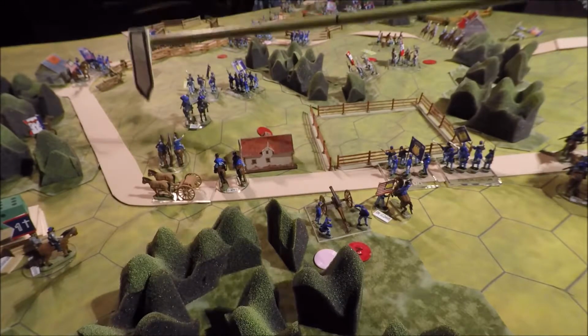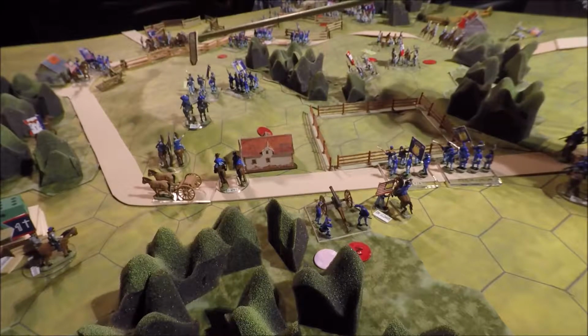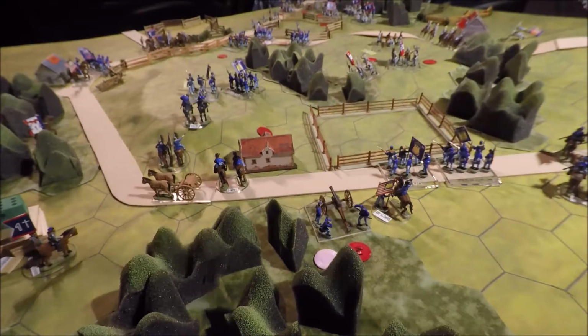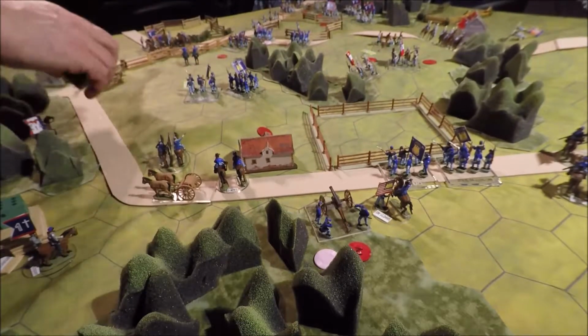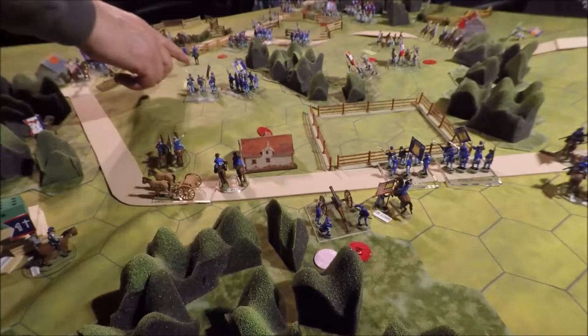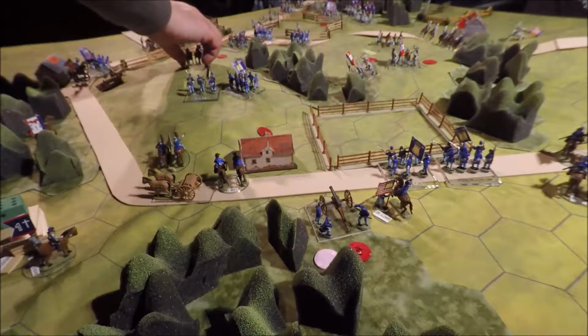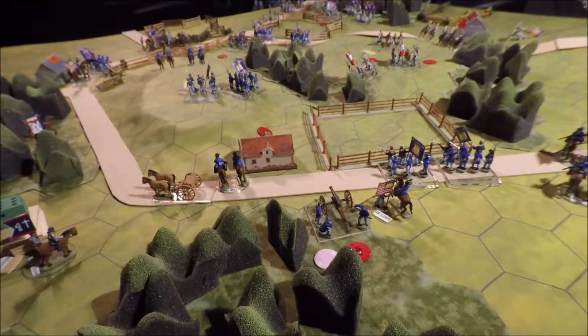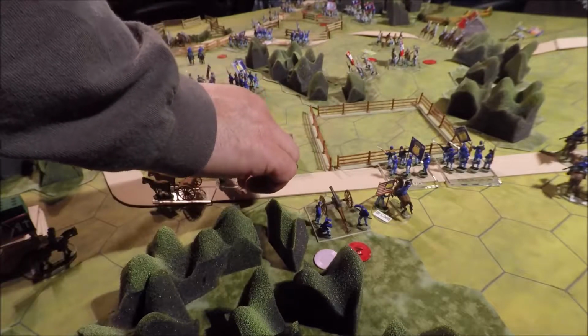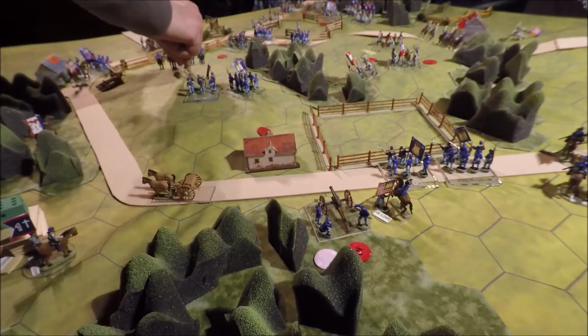So what we'll do is we'll take these 2, 3, 4, and 5, dismount and fire them. Sorry. So 1, 2, 3, 4, and 5, just like on the ridge. They're going to dismount and fire. Commander will be with them.